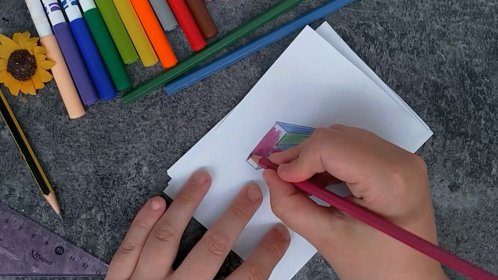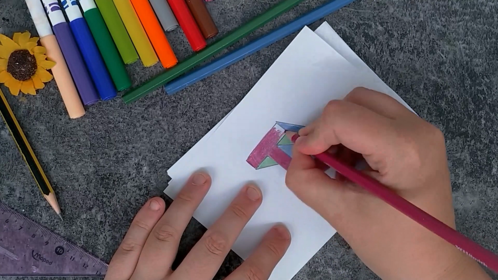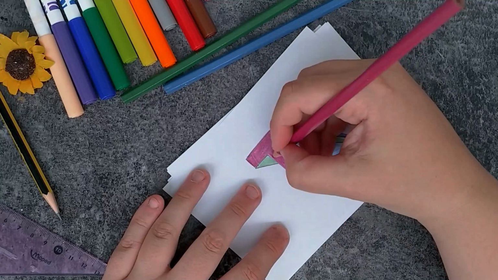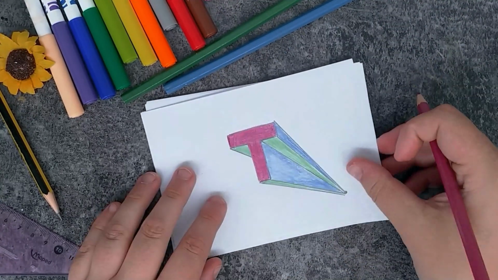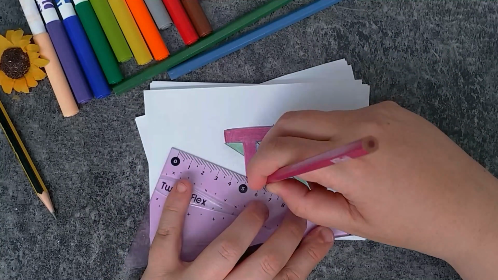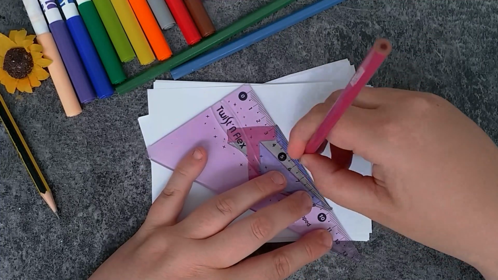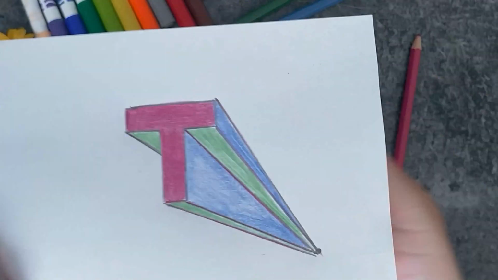So I'm just colouring in the top of the letter. And there we have my letter T flowing out from the back, going over those outlines again just to make them stand out, and we have a 3D letter T.